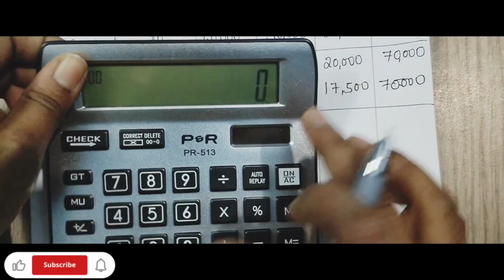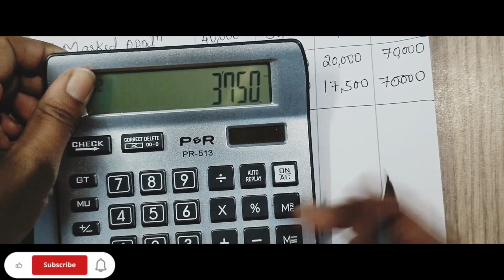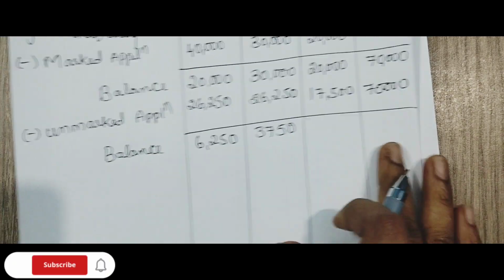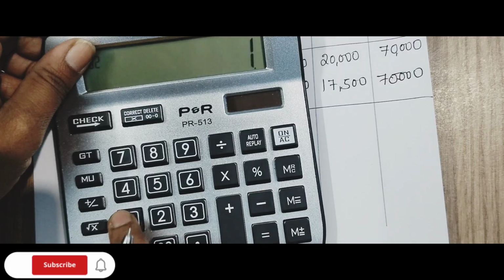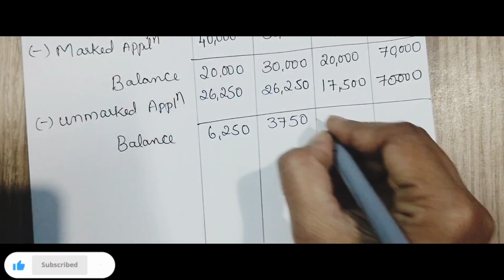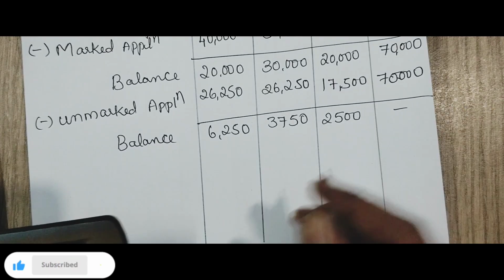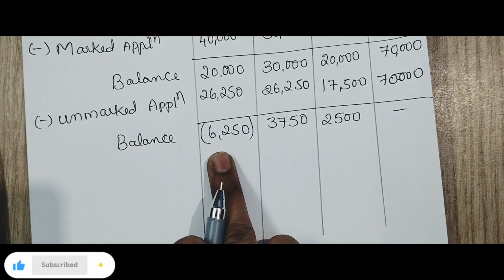Here 30,000 minus 26,250 is 3,750. 20,000 minus 17,500 is 2,500. Here nil. Here it is minus because surplus it is.